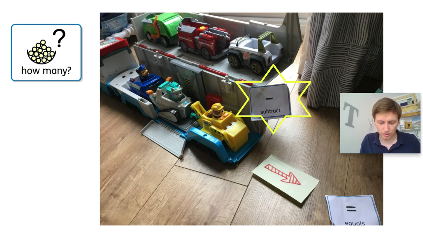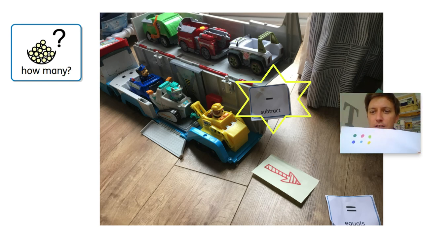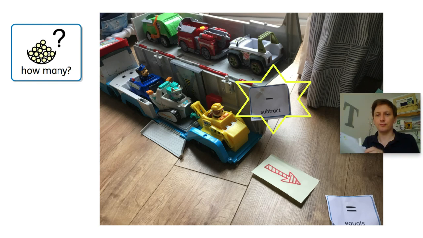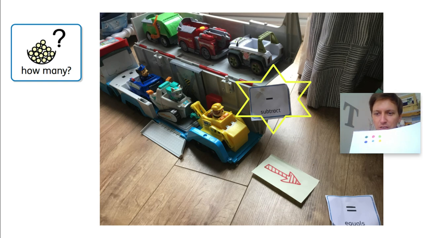Okay, well done. So we've got, haven't got a red, so I'm going to have to use pink for Marshall. Okay, right. So this is how I've recorded it. I've got my 6 colours showing me all the pups. And now I'm going to cross off the pups that are leaving, which is the ones at the bottom, isn't it? Which is Rubble, Everest, and Chase are going to go.